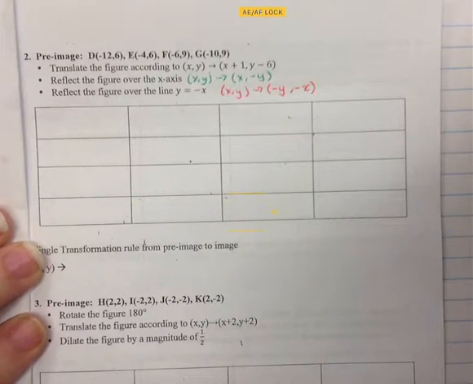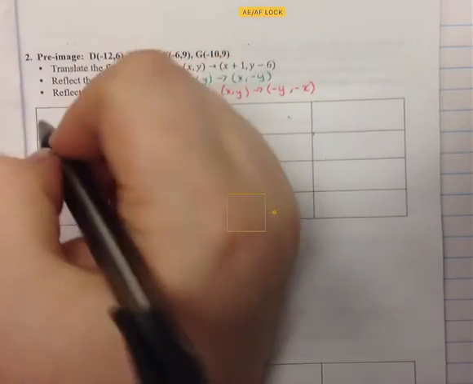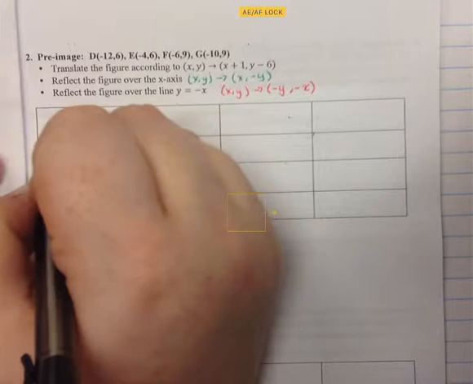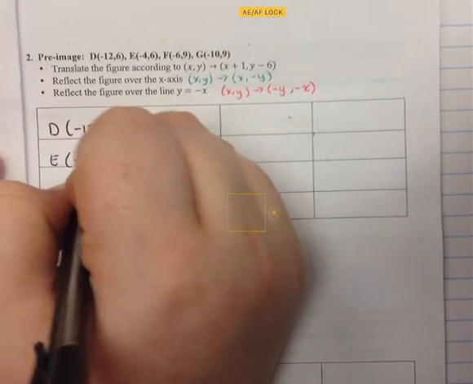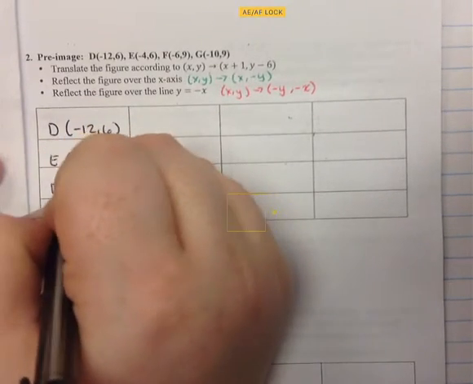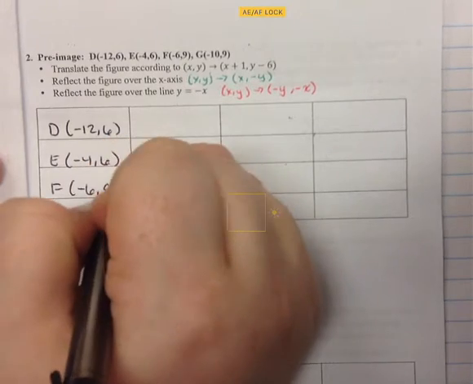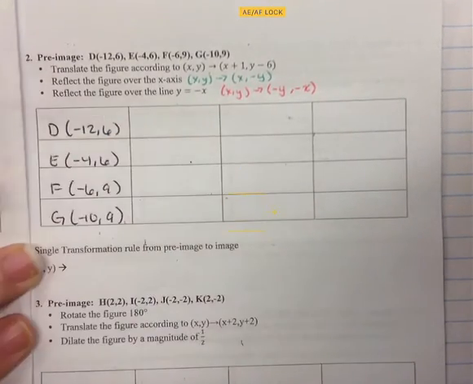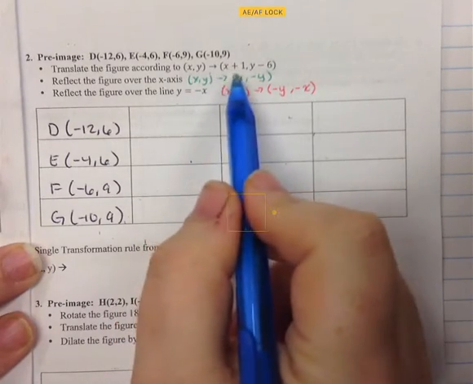So now we're going to do our pre-image. Write our pre-image. D is at negative 12, 6. E is at negative 4, 6. F is at negative 6, 9. And G is at negative 10, 9. The first rule is going to be in blue. The first transformation is blue.